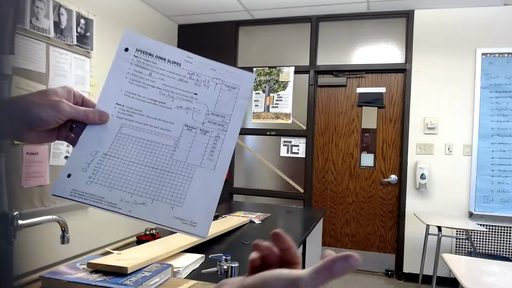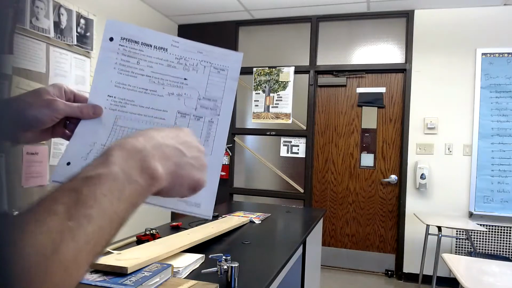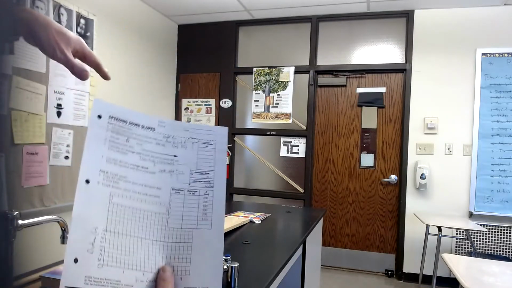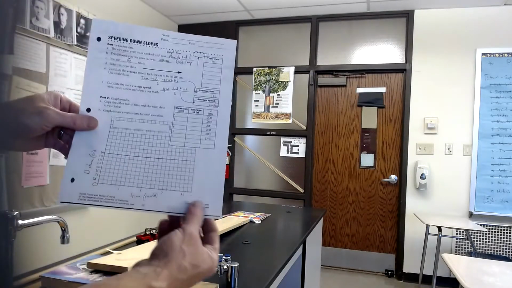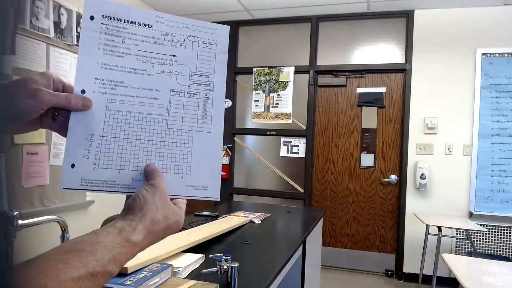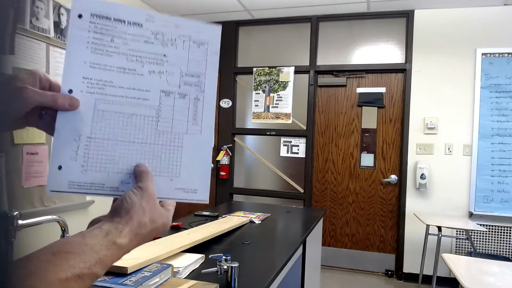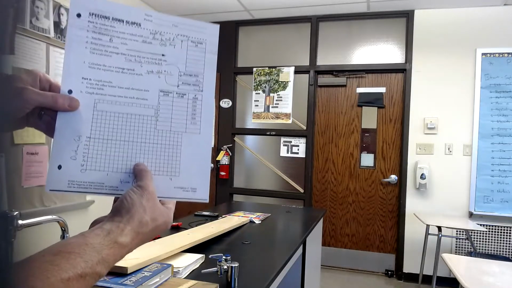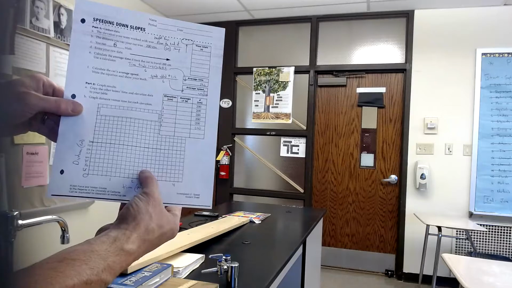Okay, so like I said, 2 steps. We're going to gather the data. We're going to raise the ramp up, test how fast the car goes down, and then we're going to graph this with a line graph after it's all finished. You'll be able to see graphically how the elevation affects the time it takes for the side-by-side utility vehicle to travel.